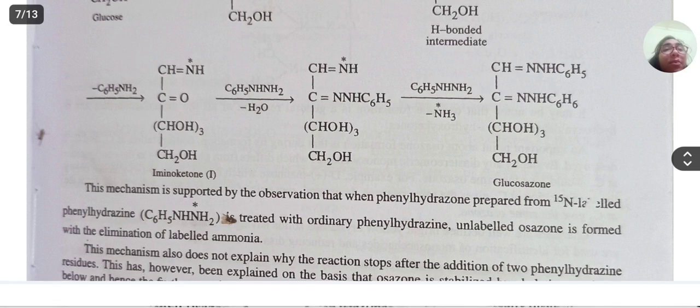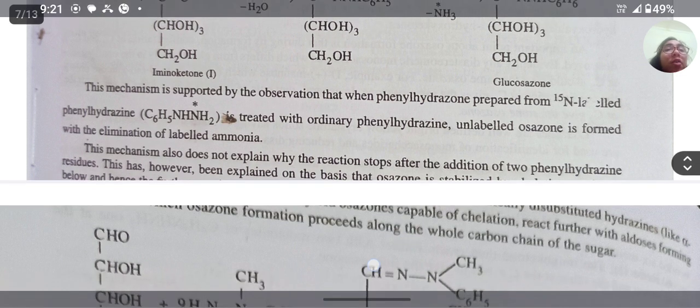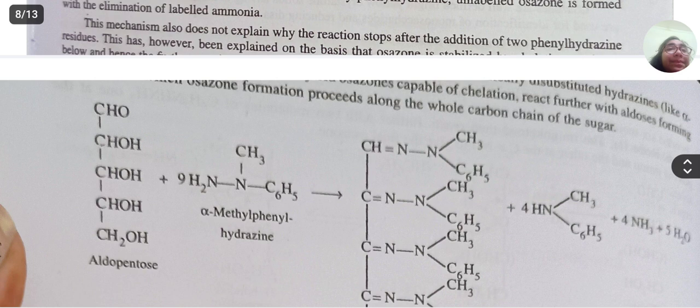glucosazone. The mechanism is supported by the observation that when phenylhydrazone prepared with N15 labeled phenylhydrazine is treated with ordinary phenylhydrazine, unlabeled osazone is formed with the elimination of labeled ammonia. This mechanism also does not explain why the reaction stops after the addition of 2 phenylhydrazine residues. This has been explained on the basis that the osazone is stabilized.